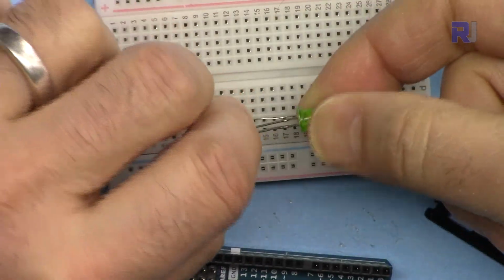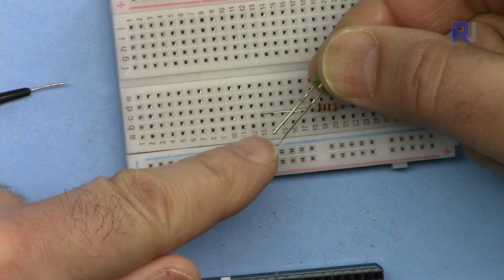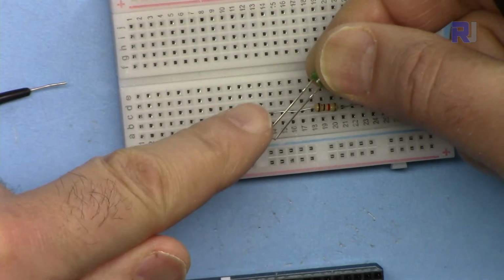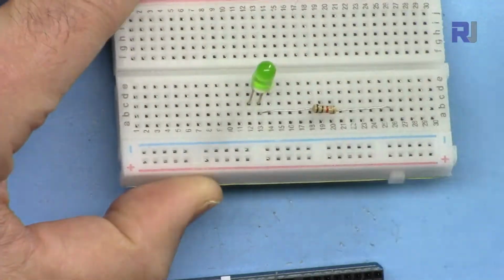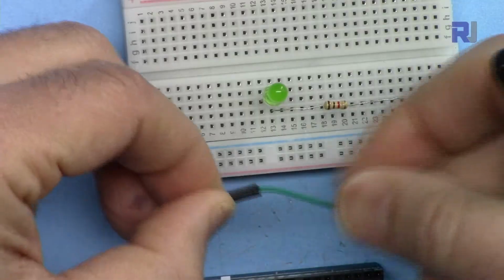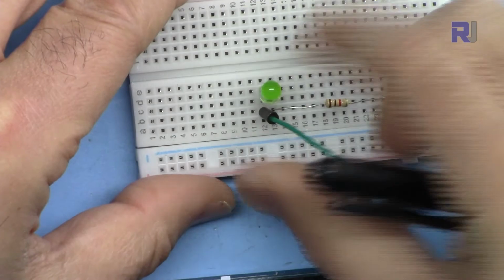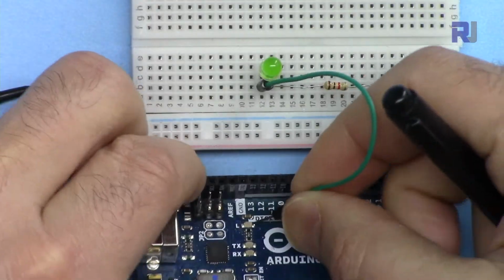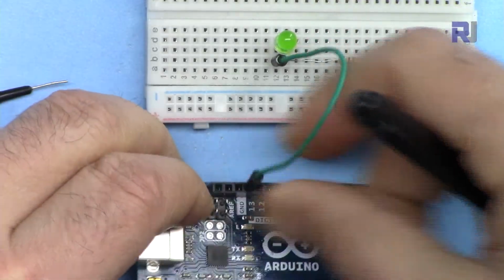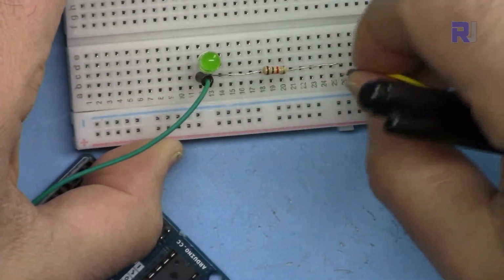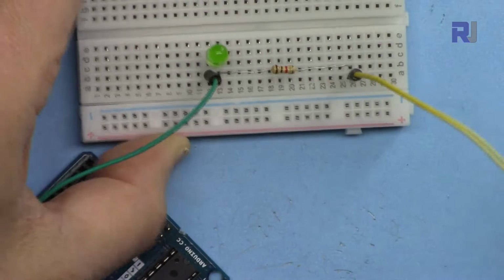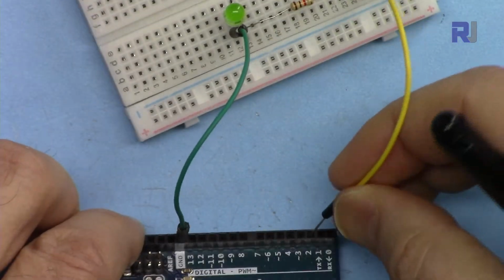I'm going to insert the LED. I'm going to insert the longer pin to the resistor side and the shorter pin on the free row. It has been inserted now. One wire here for the shorter pin, connecting it to GND, or ground, here, and using the other wire to the other side of this resistor, and then connect it to pin 2.